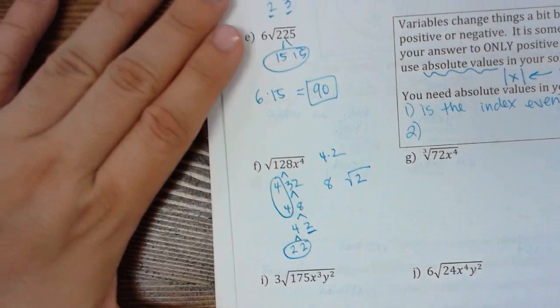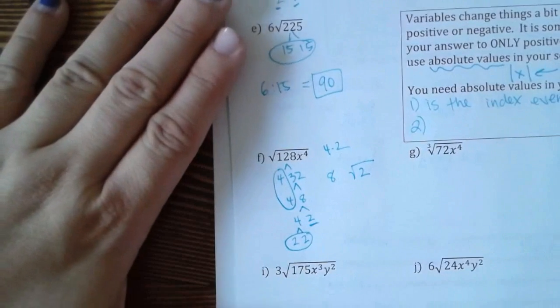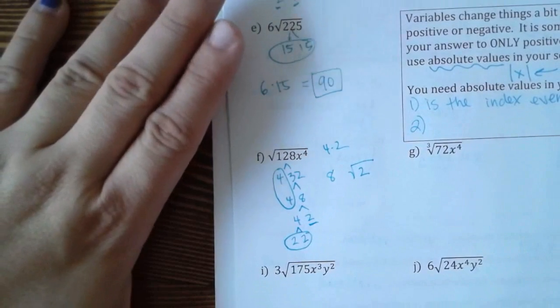Now let's look at the variables really quick. Oh, I haven't moved in my classroom for a minute. The lights just went out.